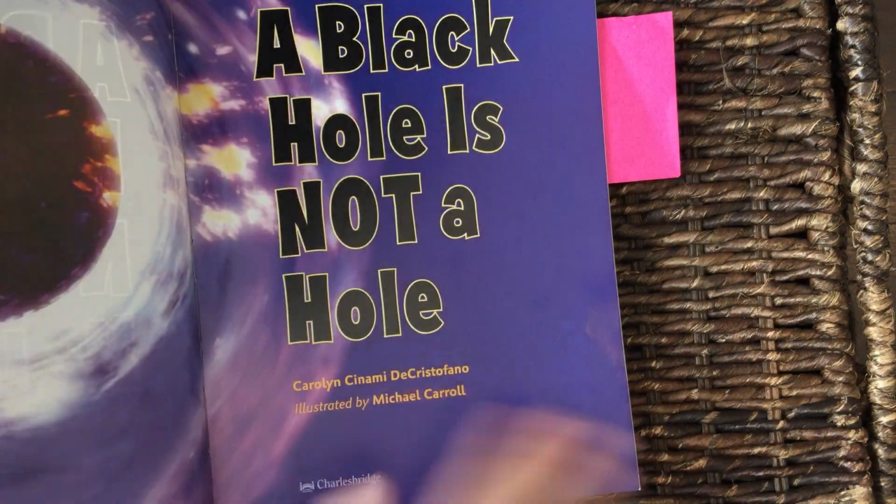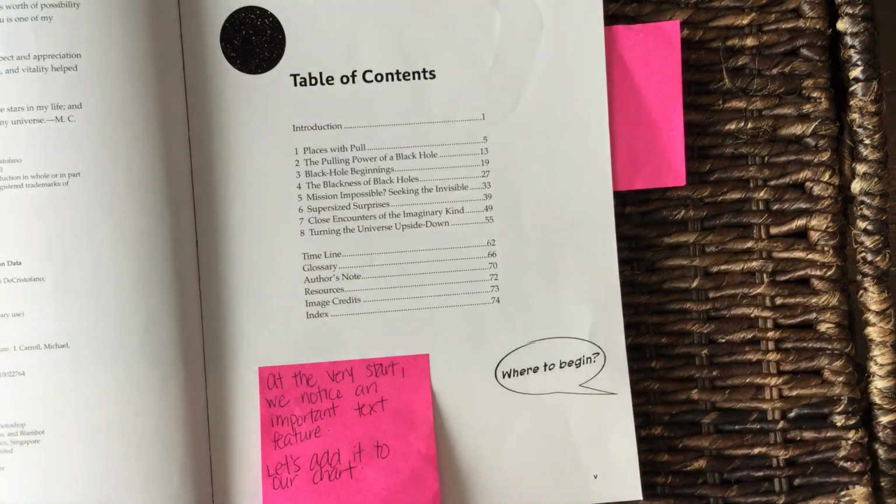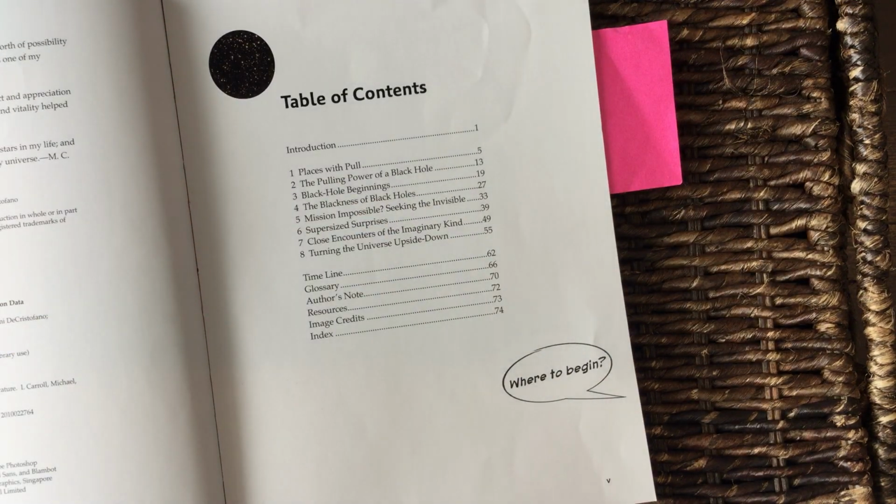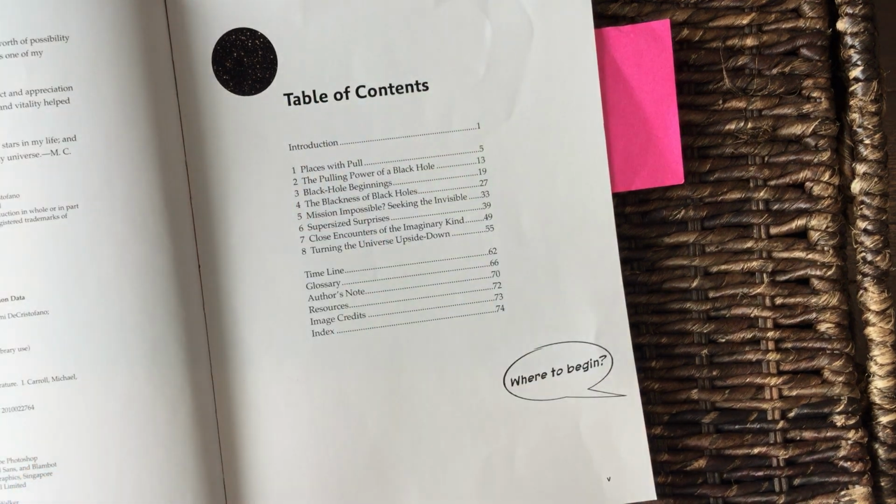So the first thing that I notice right here at the top is the table of contents. So at the very start, we notice this important text feature. Let's add it to our chart. So on page V, we have the table of contents, and what it is going to do is help us identify key topics in the book and where they are located. So you can write that in your own words. You can pause, go ahead and write page V, table of contents, and the table of contents will help us identify our key topics in the book.